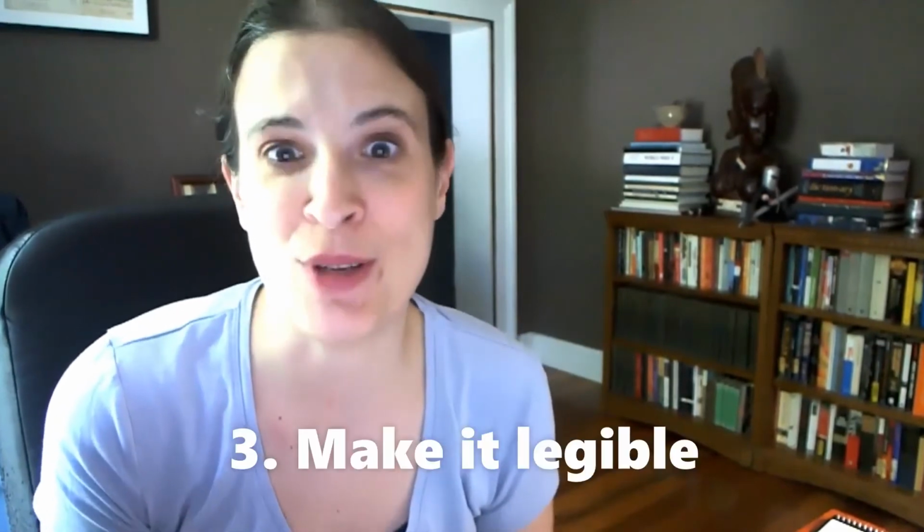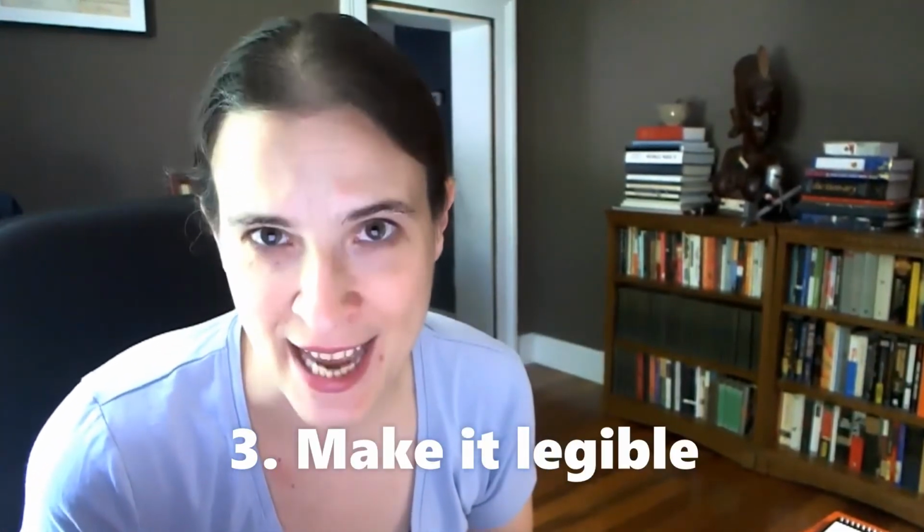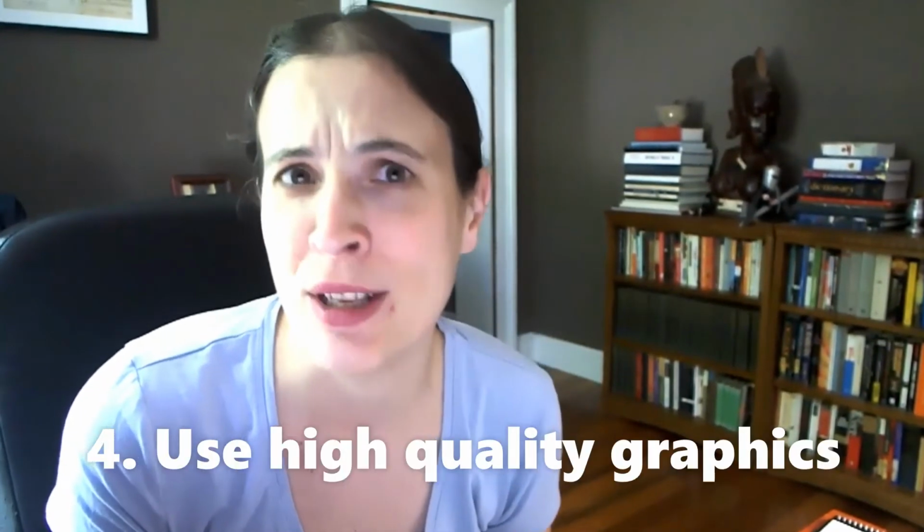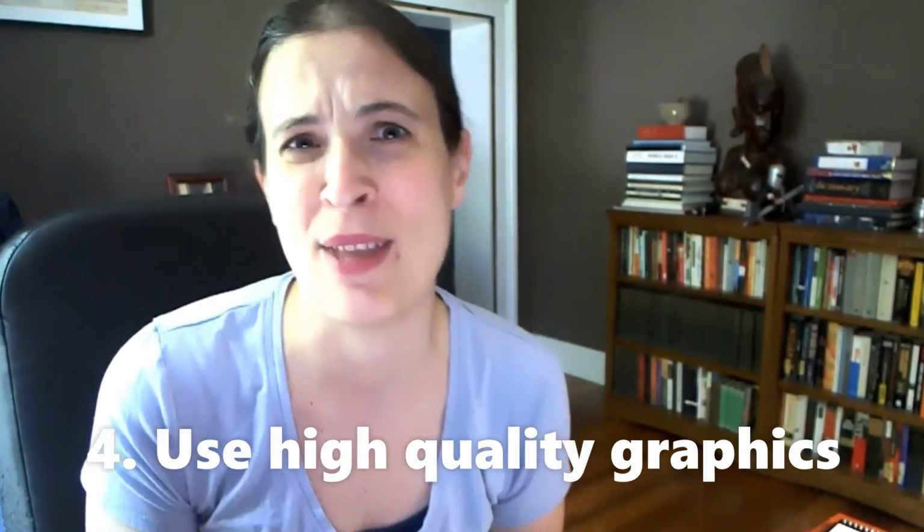Third, make it legible. If you put a background behind text, you better make sure that your readers can still read the text that you put up there. And finally, use high quality graphics. You don't want some sort of background that's fuzzy or pixelated.